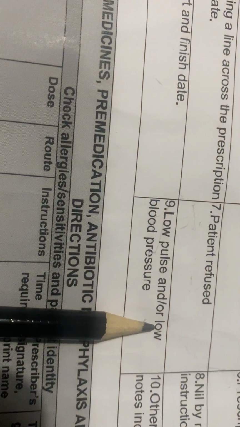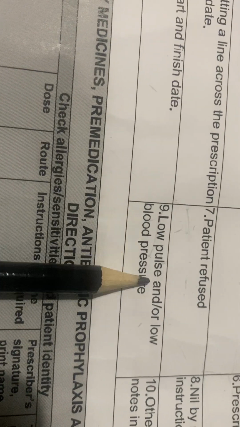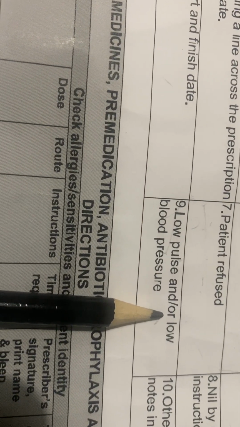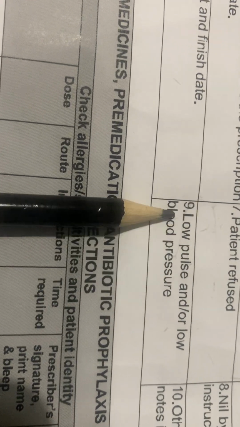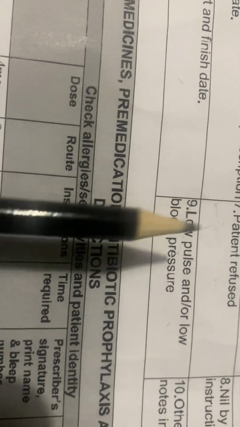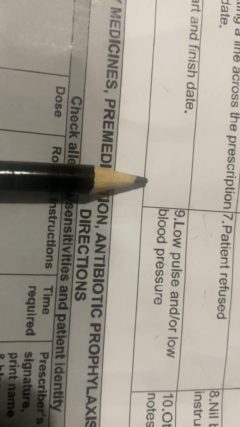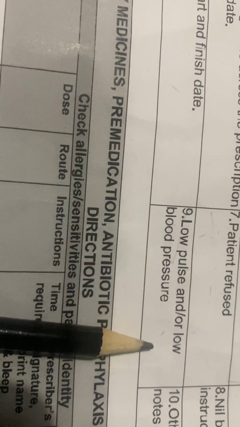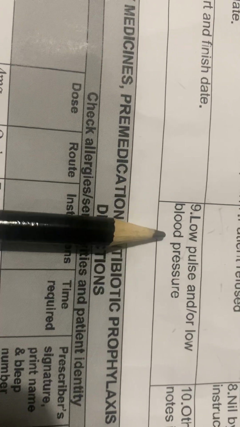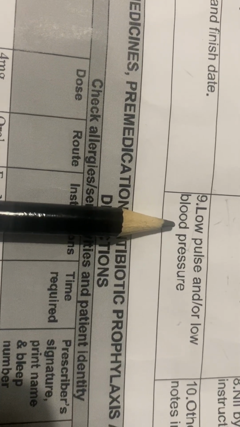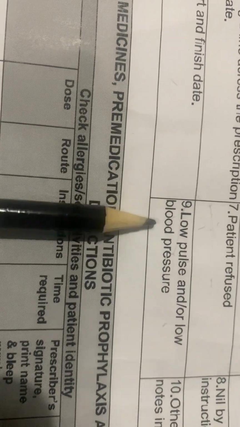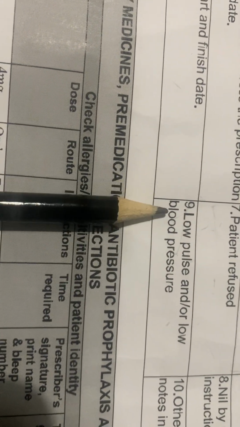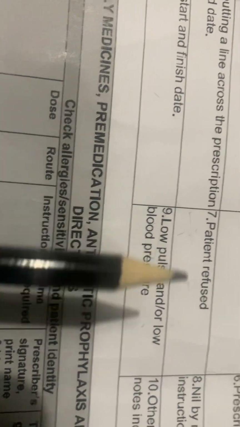Yes, when you are administering antiarrhythmic medication, this is very, very important, guys. And also blood pressure medications such as amlodipine, lisinopril, ask the patient the blood pressure and pulse rates. Ask it whenever you are administering any medication that is used to control heart rate and blood pressure. Very important.